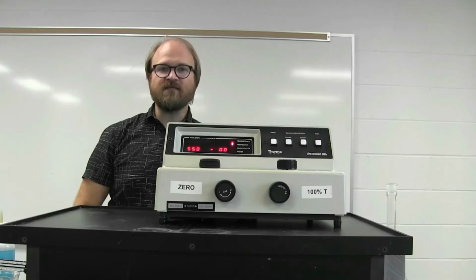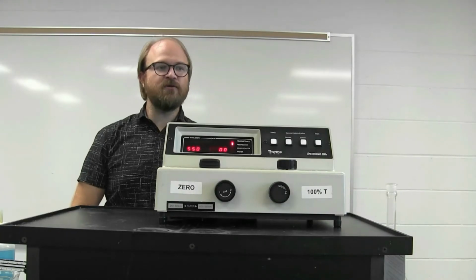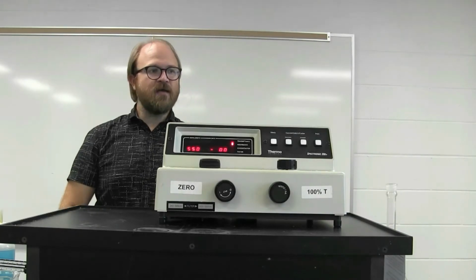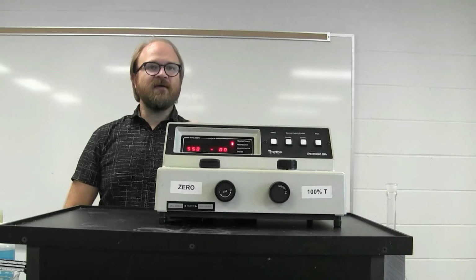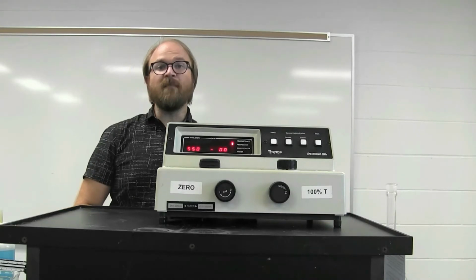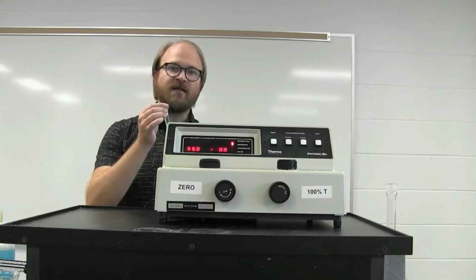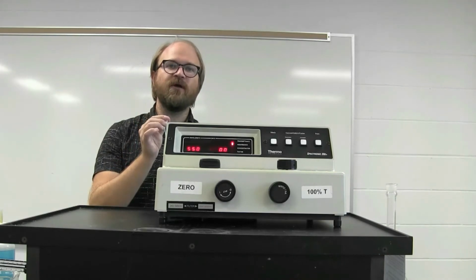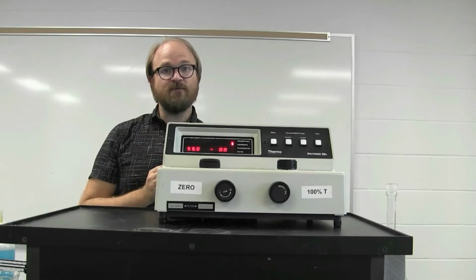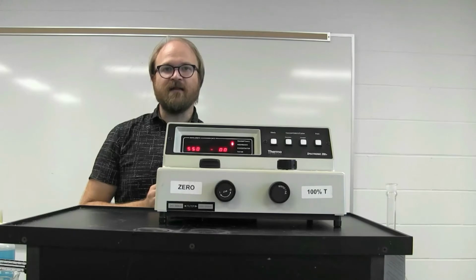Light that interacts with a sample is measured using a spectrophotometer. It's this instrument that gives a certain amount of light that passes through the solution, and the amount that gets through is measured on the other side.